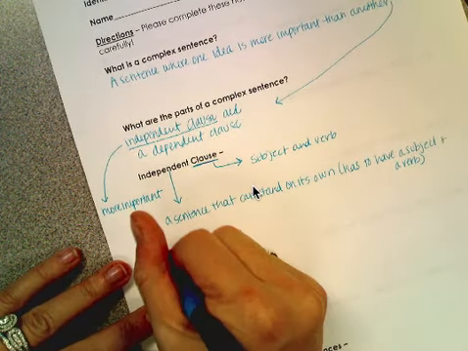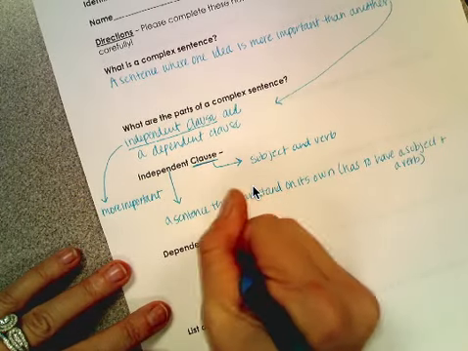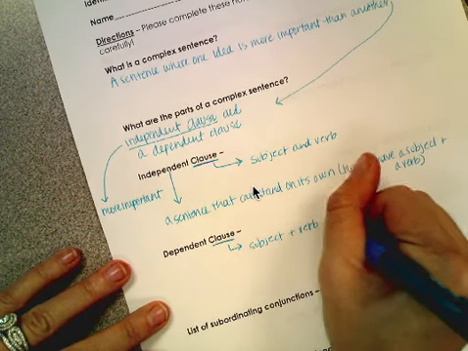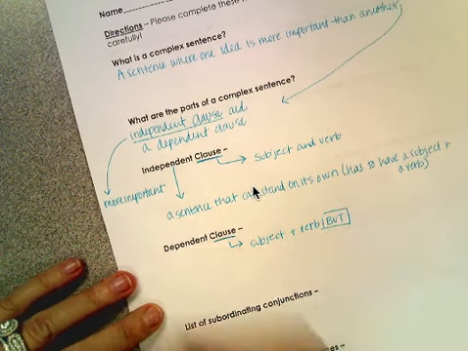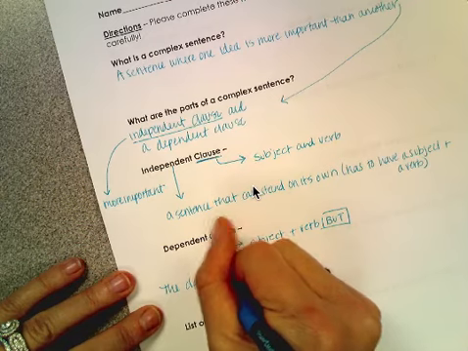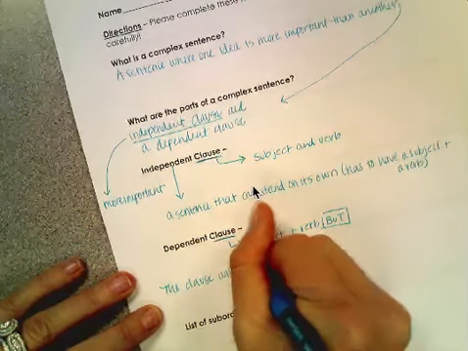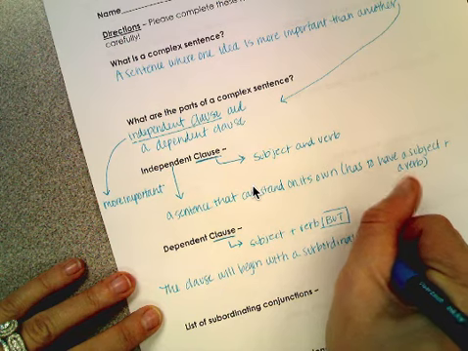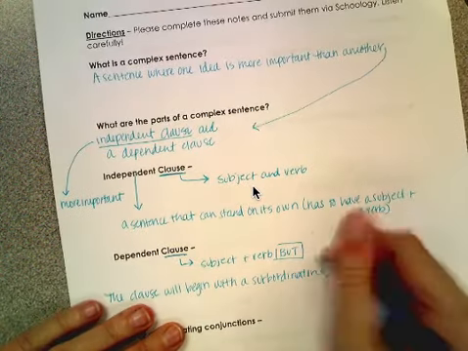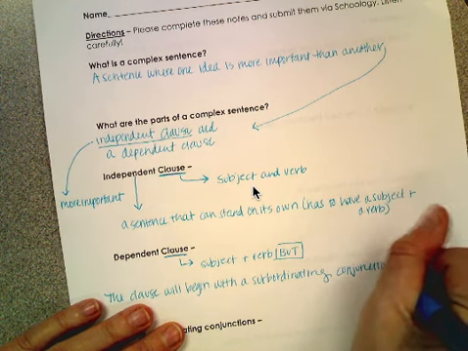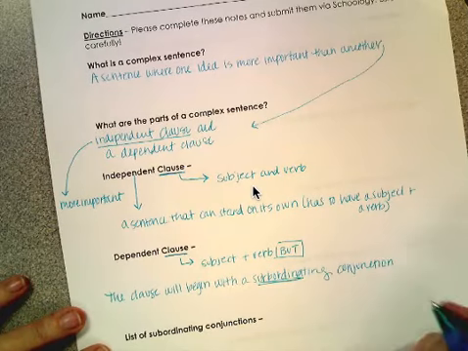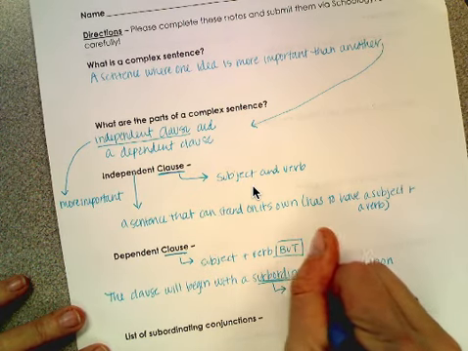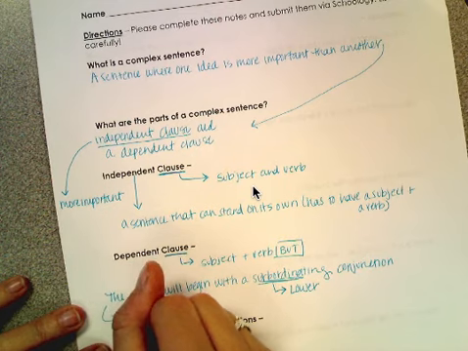A dependent clause is going to have a subject and a verb, but the clause will begin with a subordinating conjunction. If you think about the ACT and vocabulary, subordinate, I always think of the military, means it's lower. So this cannot stand on its own.